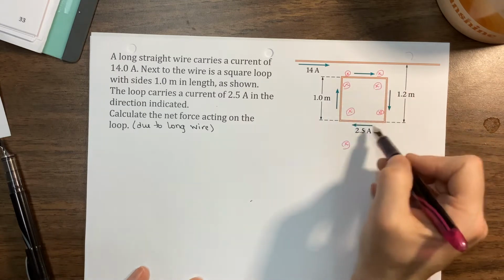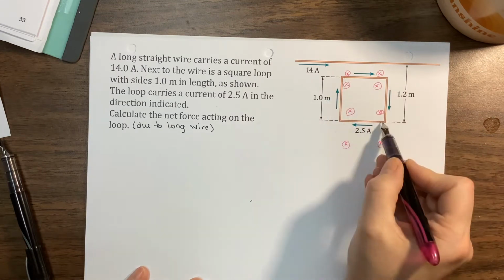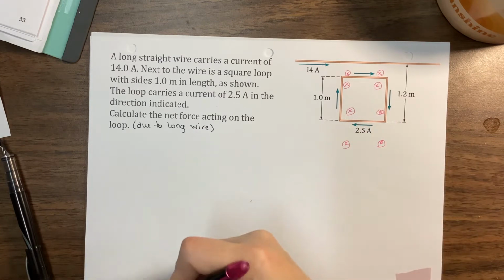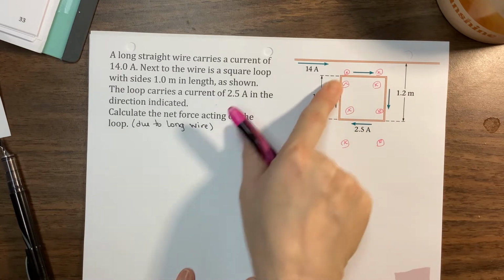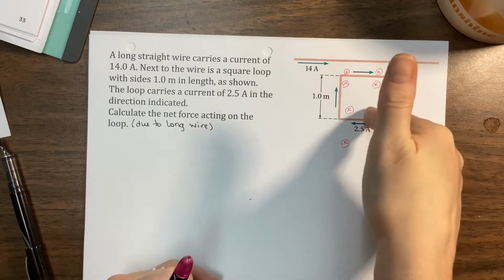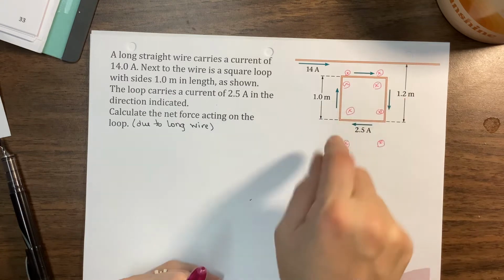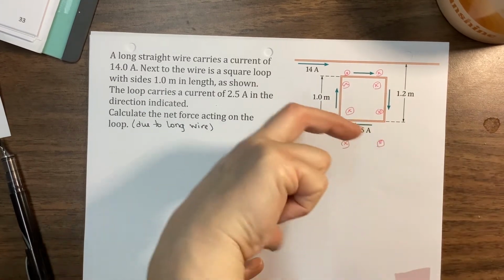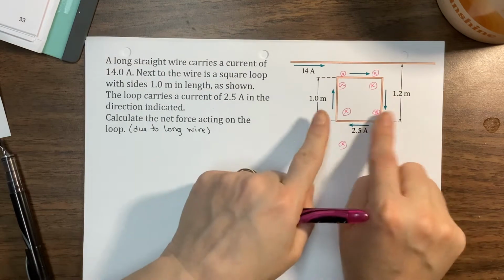So the loop has 4 bits. It's got the upper bit, the lower bit, and these side bits. Let's talk about the side bits first. This side bit has a current that flows up. It's sitting in a field that points in. So the current is up, the field is in, the force is to the left. This one has a current that comes down, the field is in. Use our right-hand rule to see that the force is to the right.